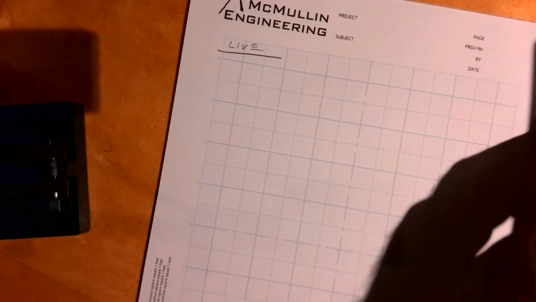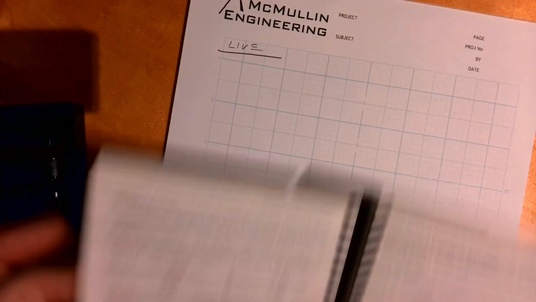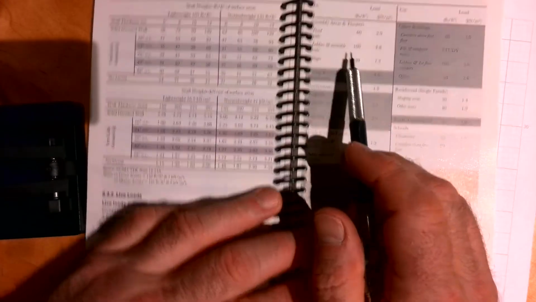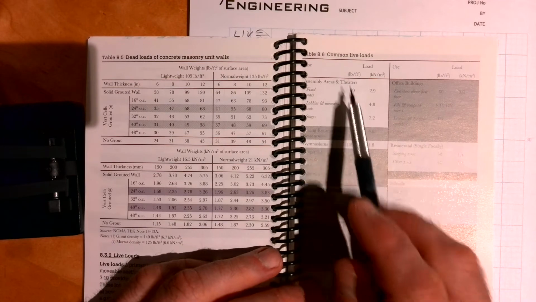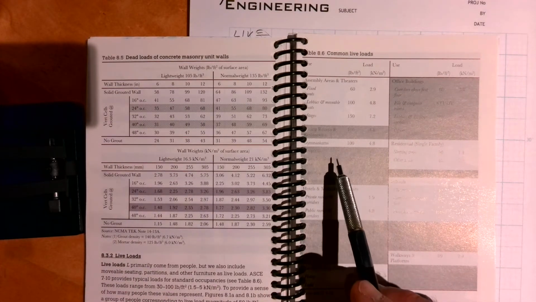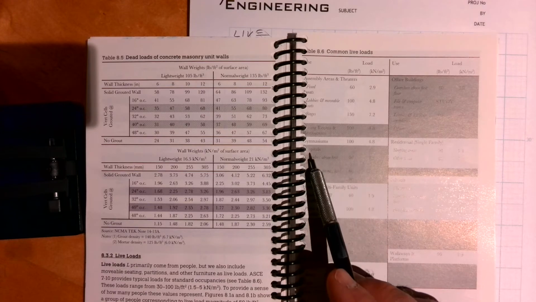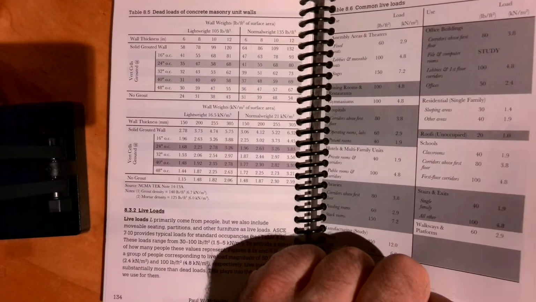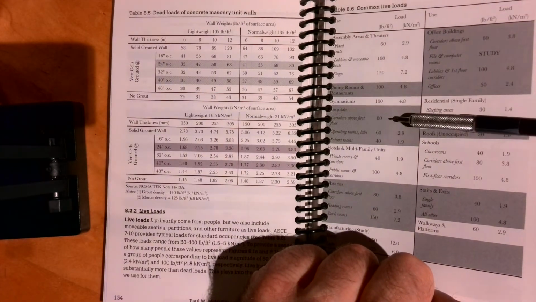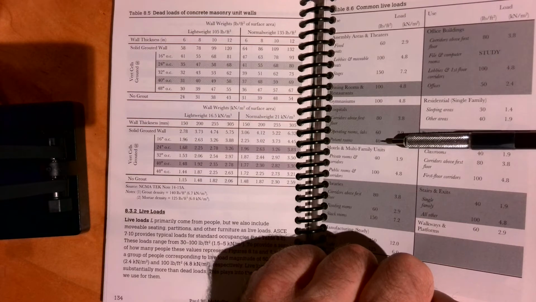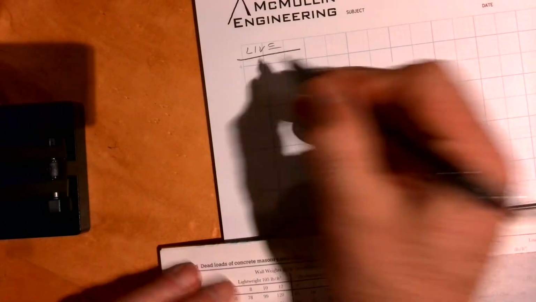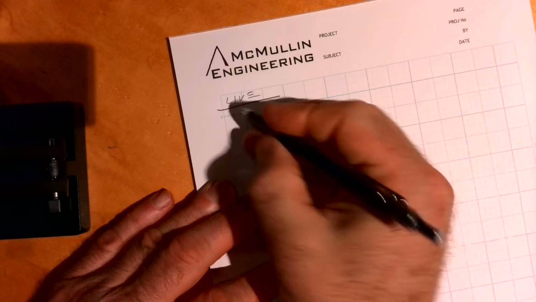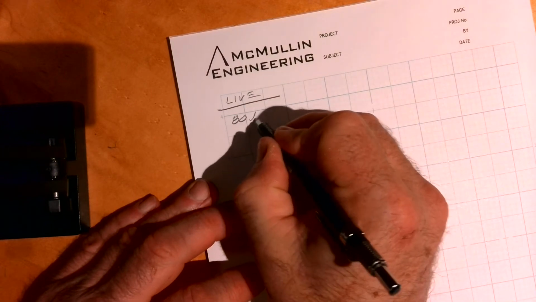I'm going to go back to the book, and this is all the data in your PowerPoints from here. So if I come here and I say, all right, common live loads, I'm going to say this is a small rural hospital. So hospital here, it's kind of hacked up. It's kind of hard to see, isn't it? Okay, so anyway, we got hospital here, 80 pounds a square foot for corridors, 60 for operating rooms, 40 for patient rooms. So I'm just going to write all three of those down just so I have it listed and I don't have to go back to some source.